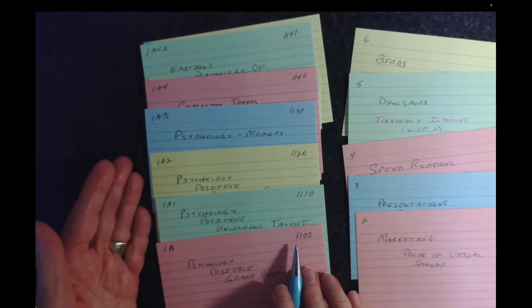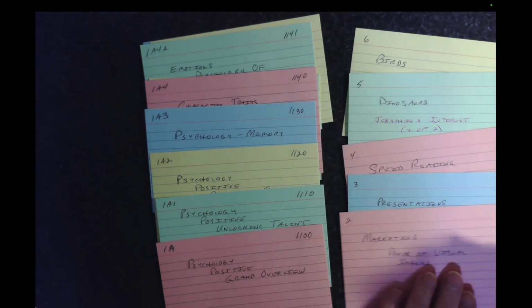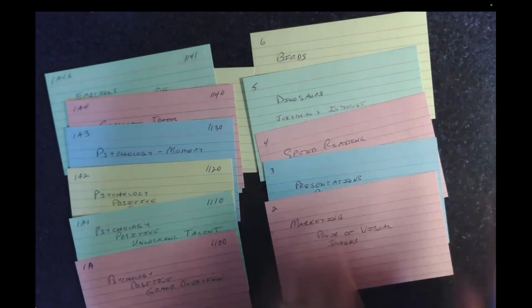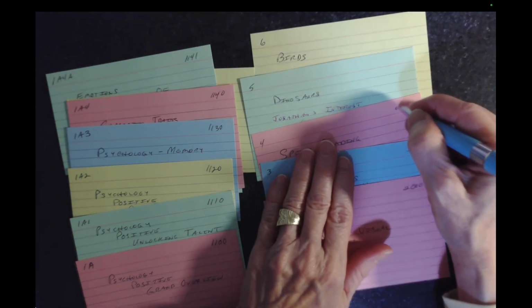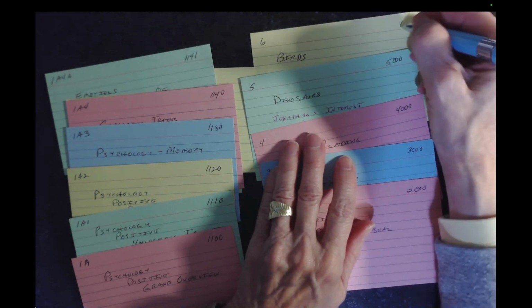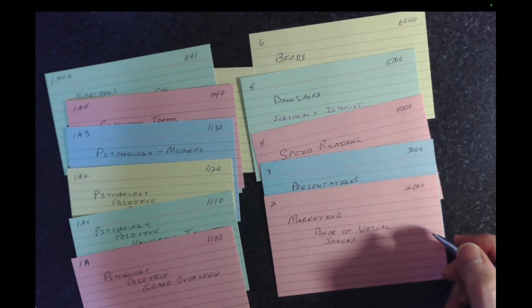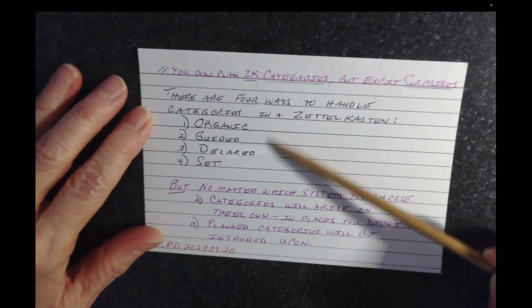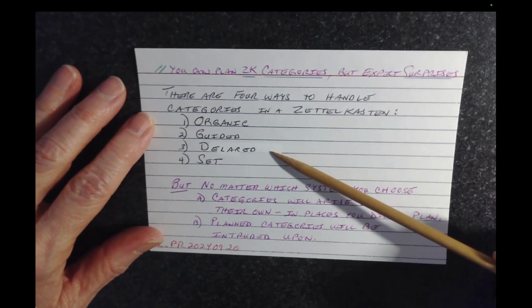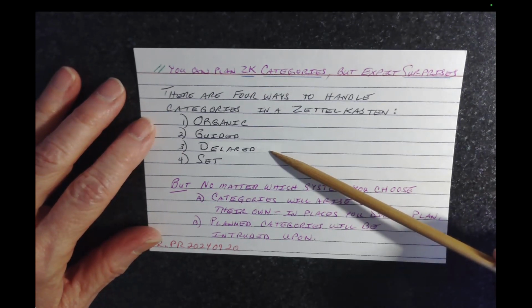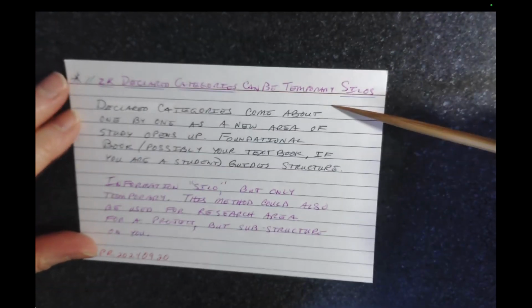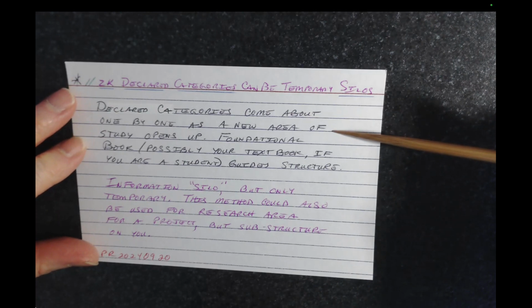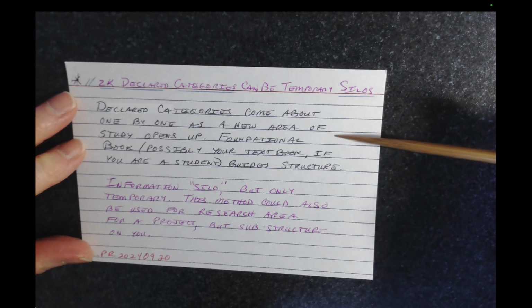So you can do all numbers. So then these now look more like a category. And this group over here would be 2,000, 3,000, 4,000, 5,000, and 6,000. Then they look more like category numbers. You get to choose. Okay, so now we've talked about organic and guided categories. Let's talk a little bit about declared categories. Okay, for declared categories, declared categories come up mainly in two different ways.